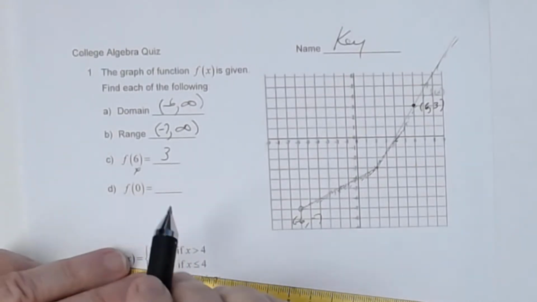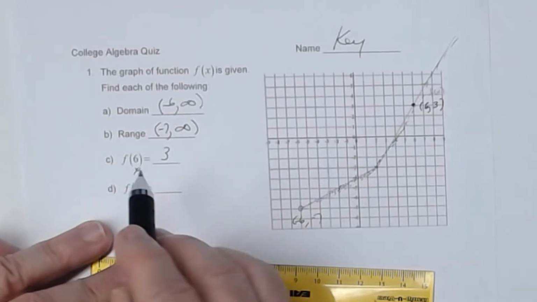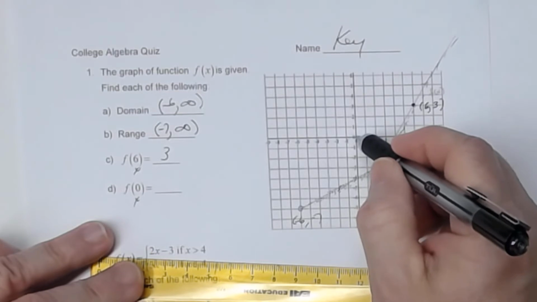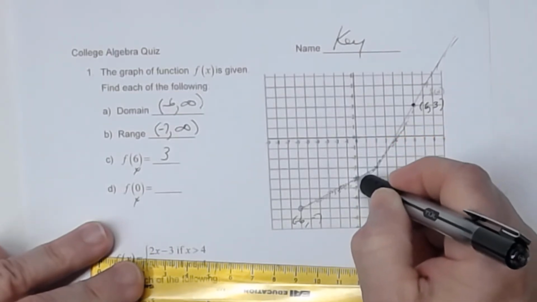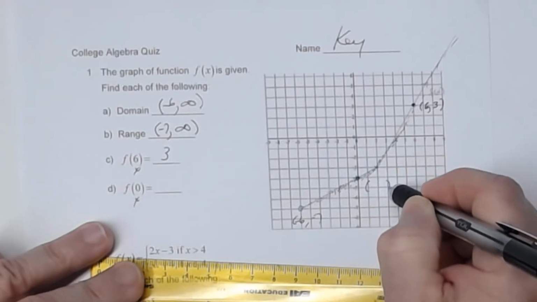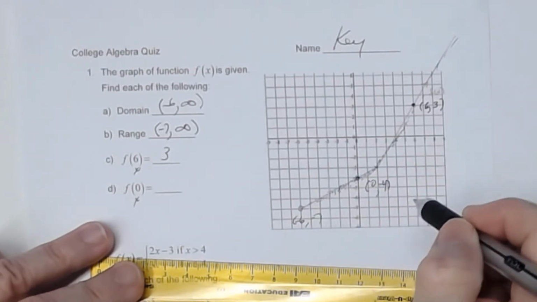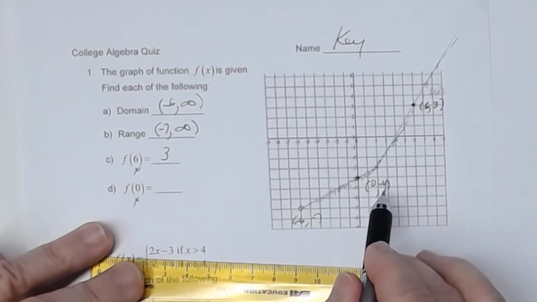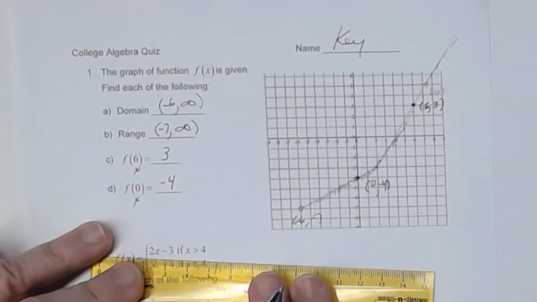Okay? F of 0, so same thing. So the question is, what's the y value when x is 0? So this is x, so x is 0 here, right? So I'll locate the point that's associated with x equals 0. That's this point here. So when I label that point, the x coordinate is 0 and the y coordinate is negative 4. So the answer, f of 0: what is the y value when x is 0? The y value is negative 4. So that's what you put in the blank.